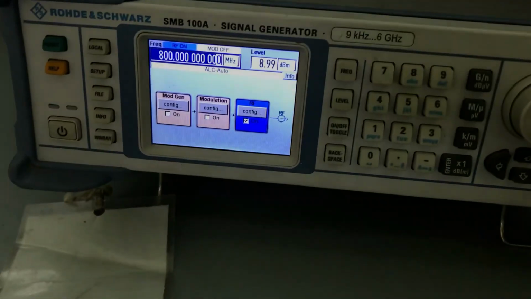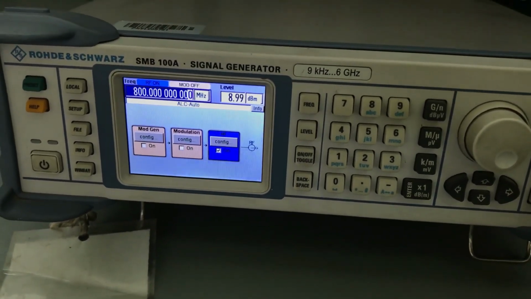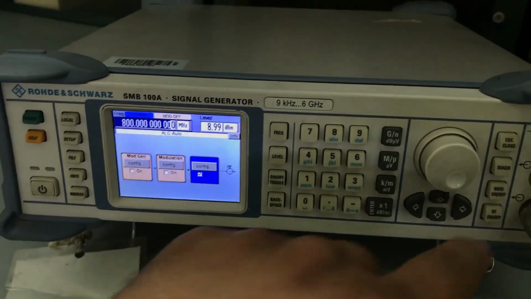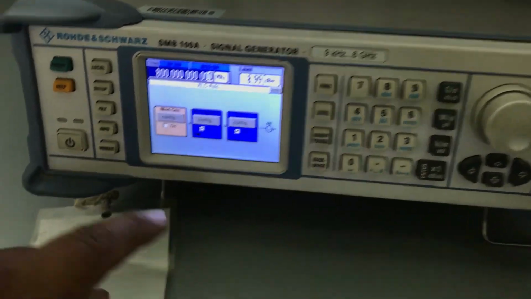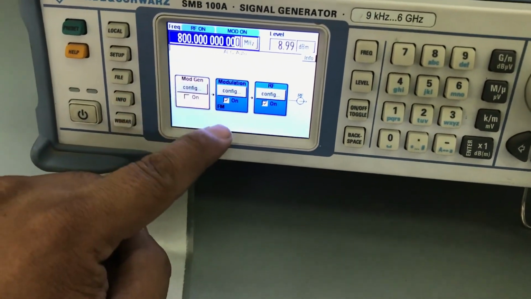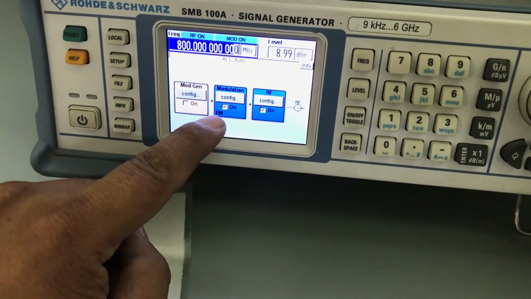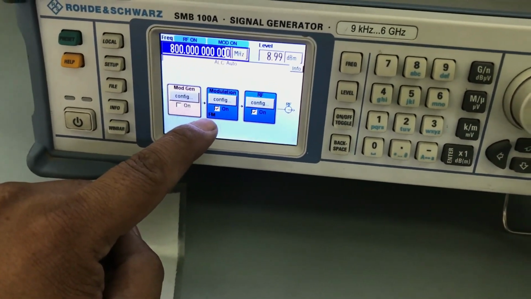All right, so this is one. The next step is this: you can also perform modulation. I think I'm using FM modulation, so let's see what the effect of FM modulation will be once I turn on my modulation. This is the bar for modulation on. As soon as I turn on modulation, the 800 megahertz signal is being modulated with an information signal, a baseband signal, using FM.